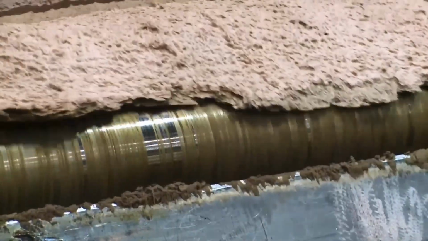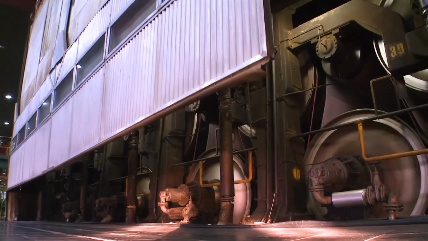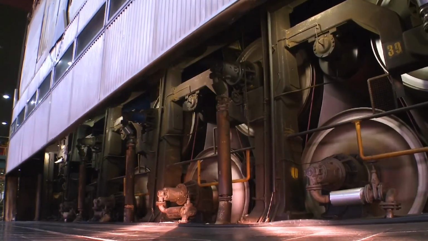Next, this thin sheet of paper is dried above 100 degrees Celsius over a series of cast iron cylinders. But the journey for premium quality paper doesn't end there.